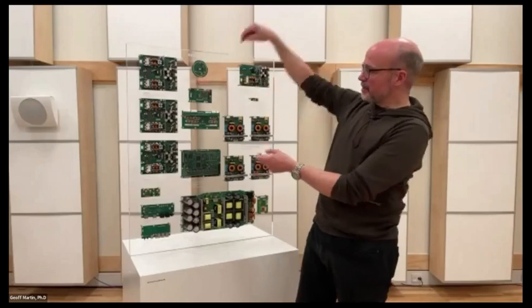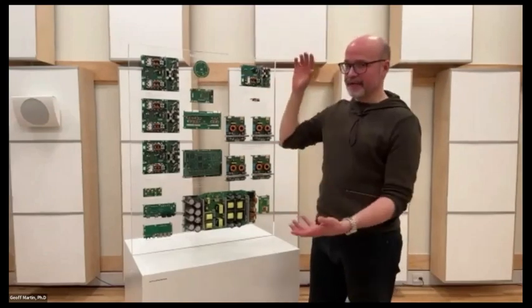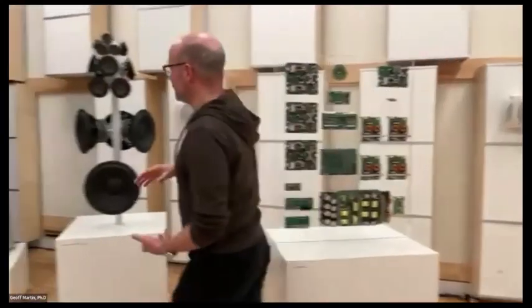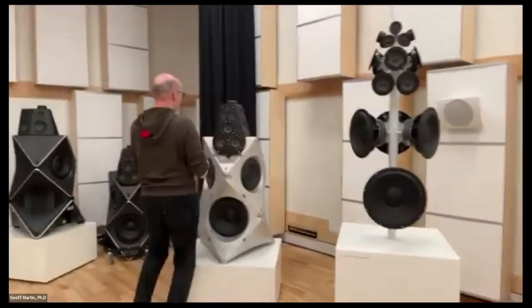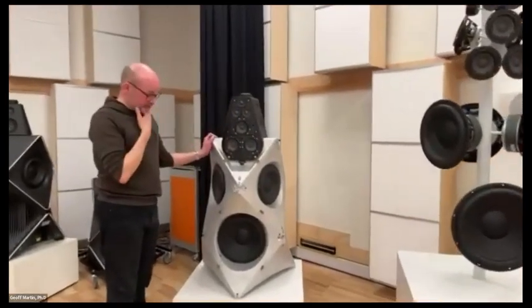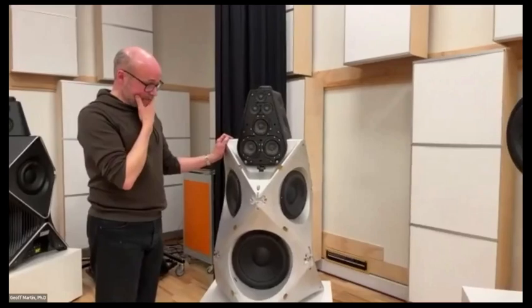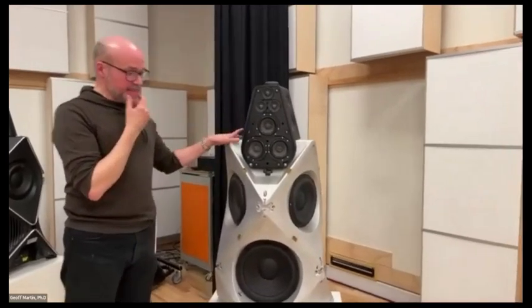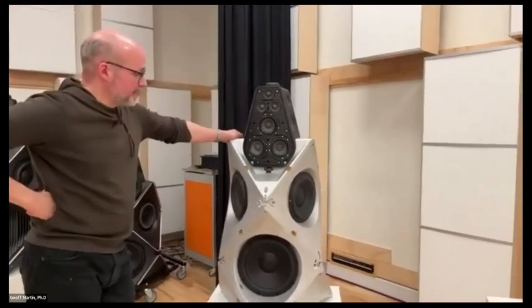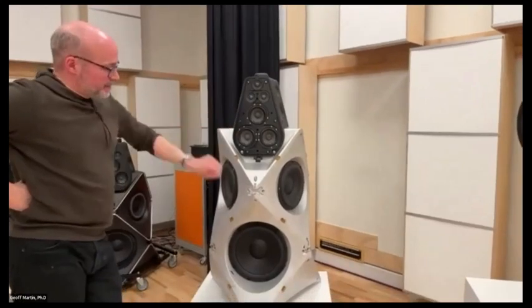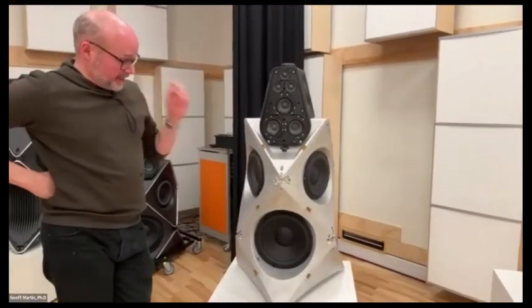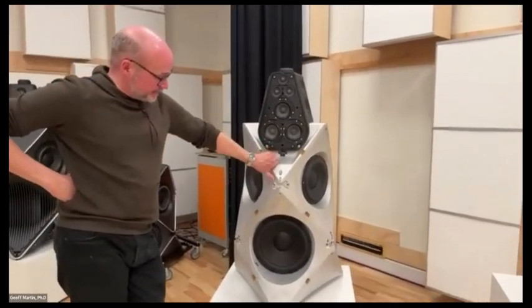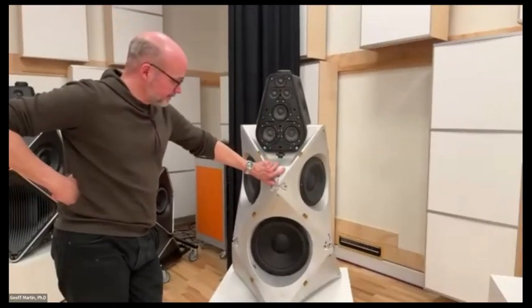So the drivers plus all the electronics had to fit in one box, and that wound up looking like this after lots of meetings with the visual designers. This is actually the second prototype that we made. In order to make the cabinet, this is cast aluminum or aluminium, depending on where you're from.